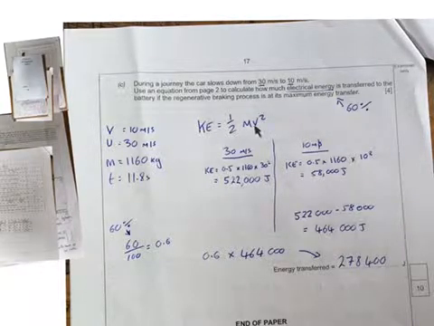The energy is half mv squared. Well, I need to do it for both to see how much energy gets transferred. So I'll do it at 30 meters per second first. So KE was 0.5 times 1160, the mass, times 30 squared, which is my initial speed. And that gives me a total of 522,000 joules. And then when I do it at 10 meters per second, it's going to give me 58,000 joules.